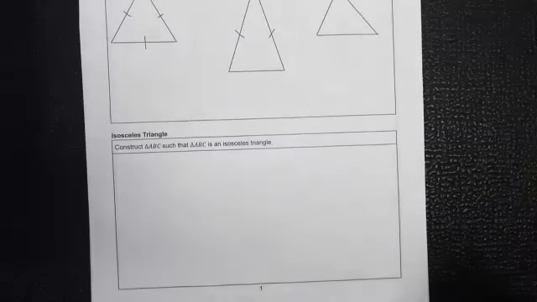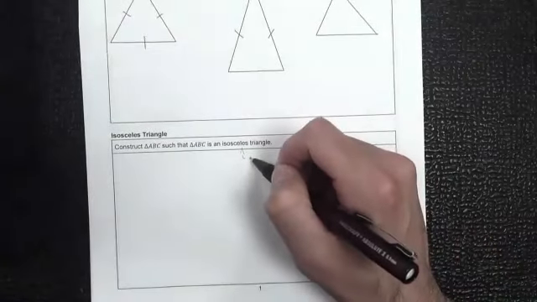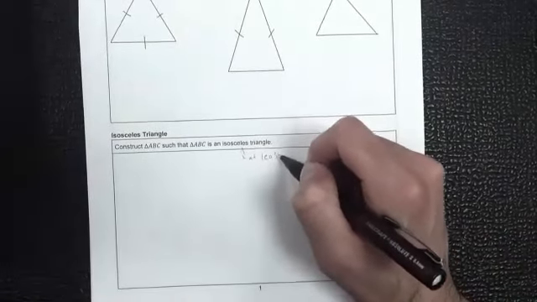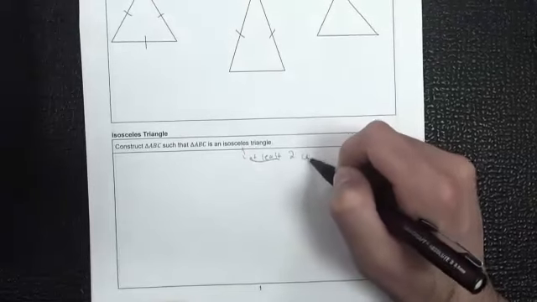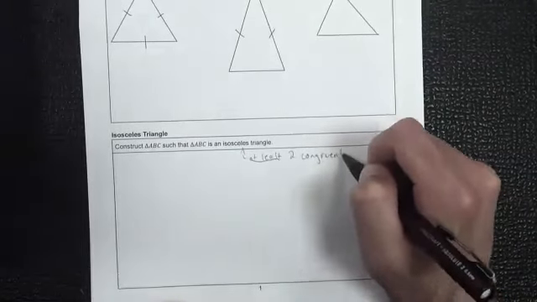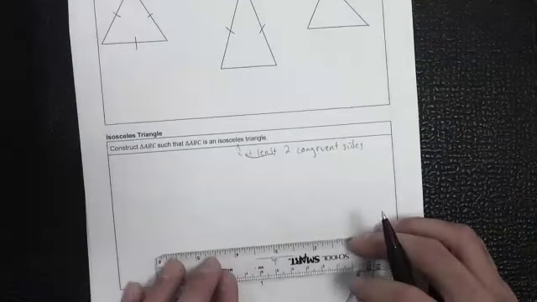All right, folks, the next thing we're going to do is go ahead and construct an isosceles triangle. Remember, an isosceles triangle has at least, the important thing there is at least two congruent sides. It can have three, but it has to have at least two congruent sides. If that's the case, I don't really care what the bottom side is.